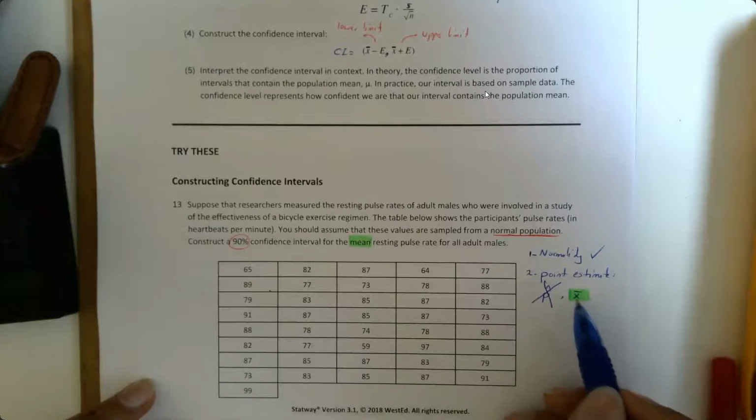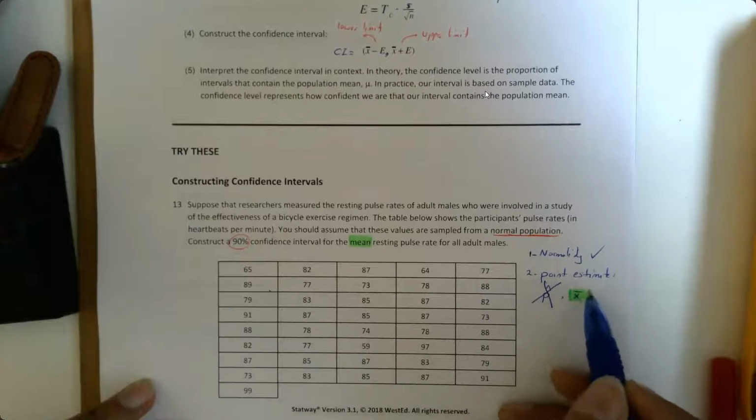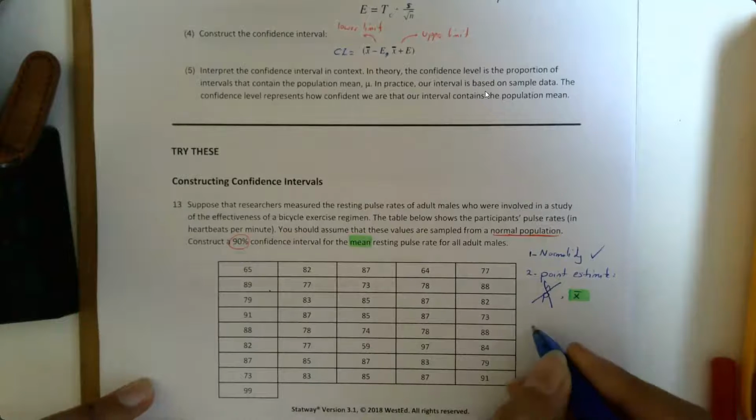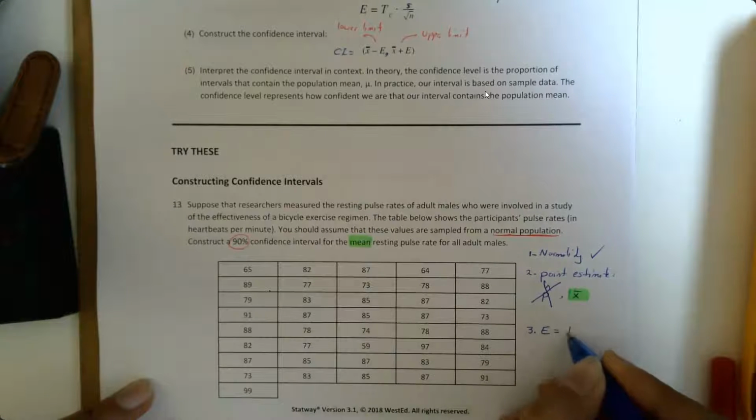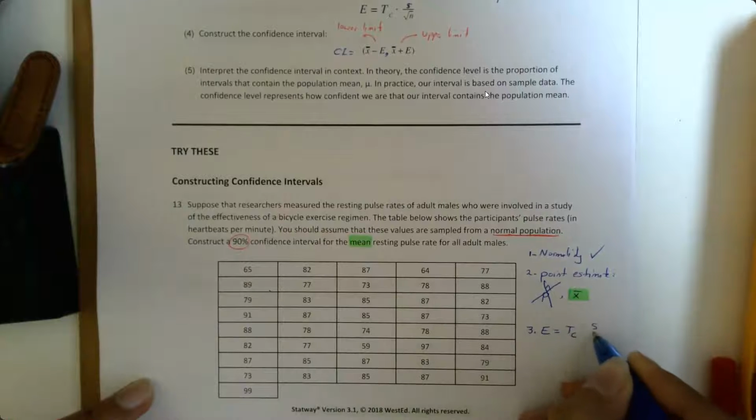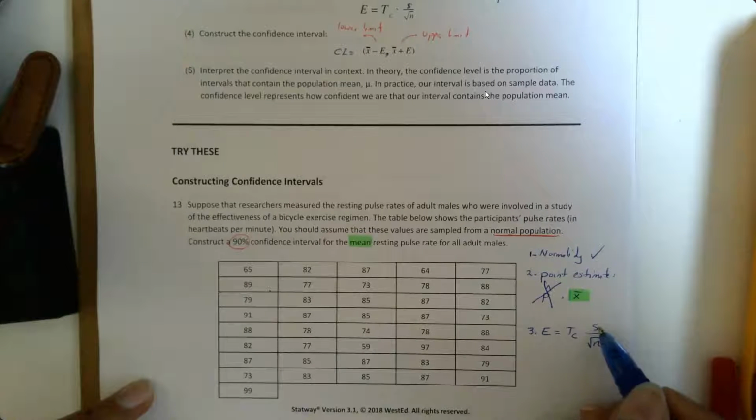So I need to calculate x bar, and then I need to find the margin of error, which is t sub c times s divided by square root of n. So in the next step, I need to find s, the sample standard deviation, and also t sub c, the critical value.